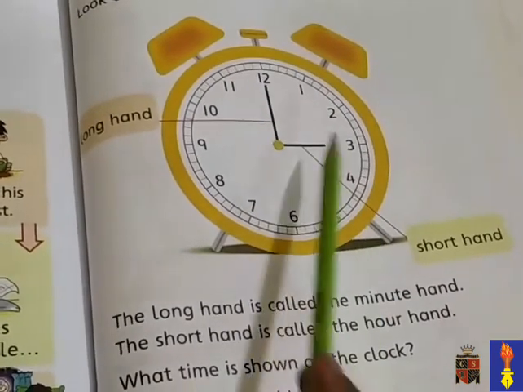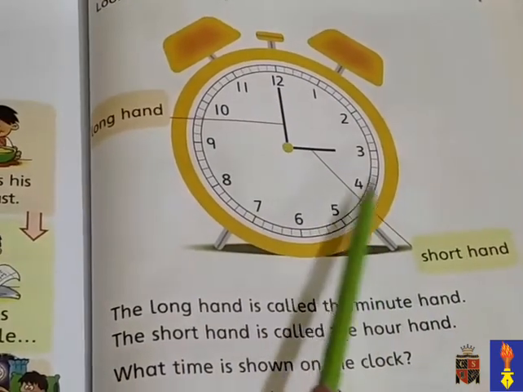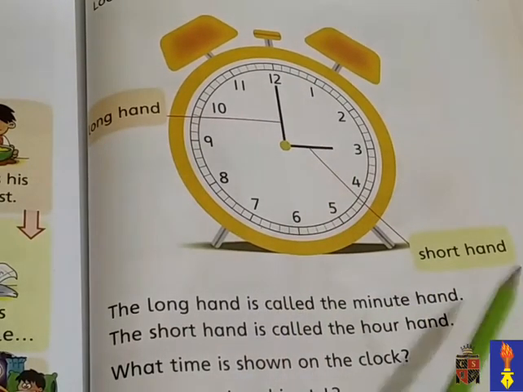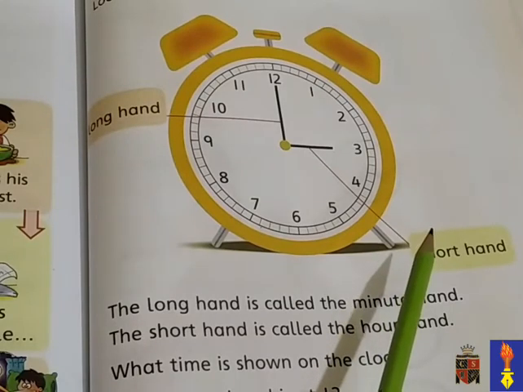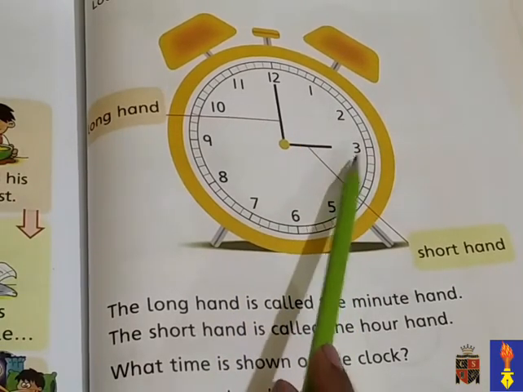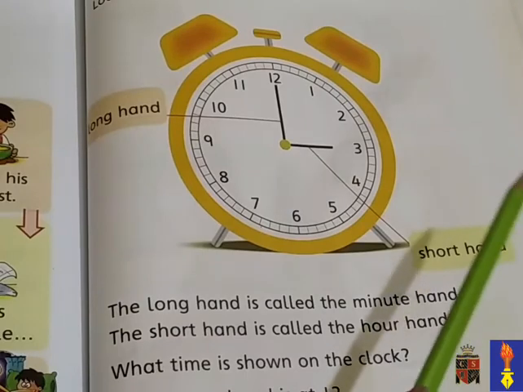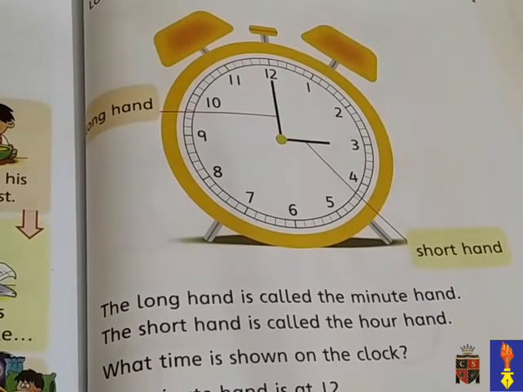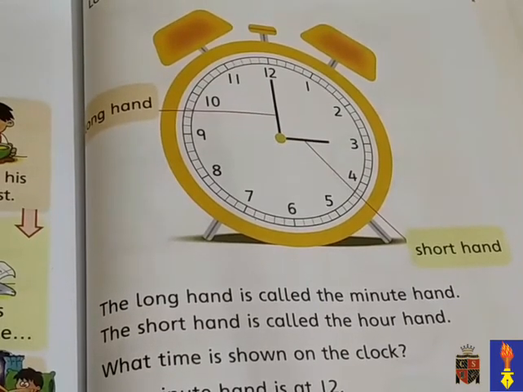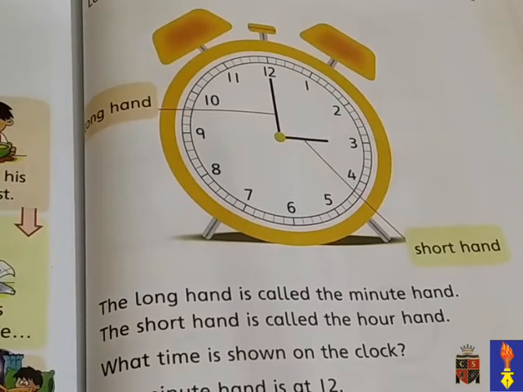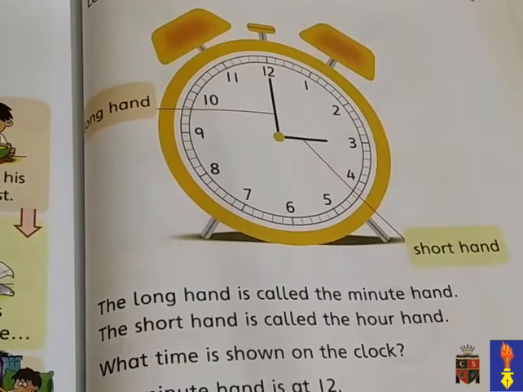Because the minute hand is on 12 and the hour hand is on 3, it means the time is 3 o'clock. Time shows 3 o'clock. So hope you understand the concept about time, how we know about the time. So today we have learned about o'clock, students. In further classes you can learn more about time. At the right time you just learned about o'clock.